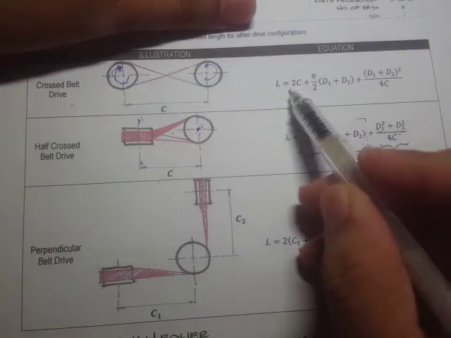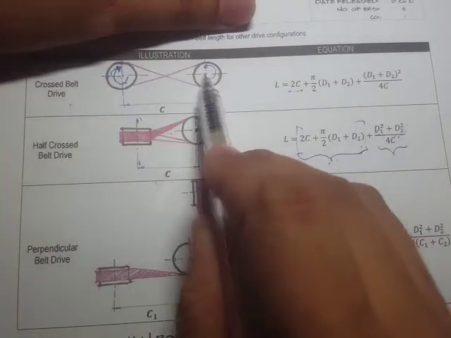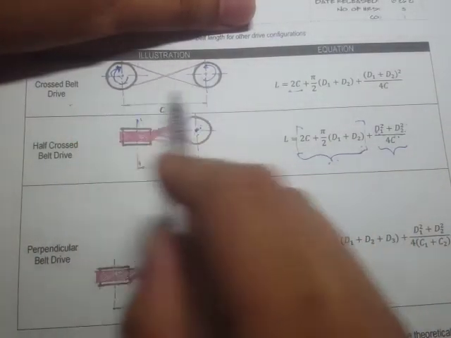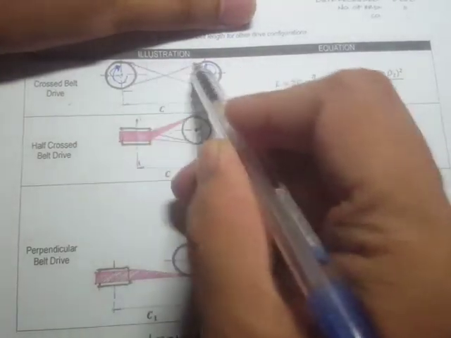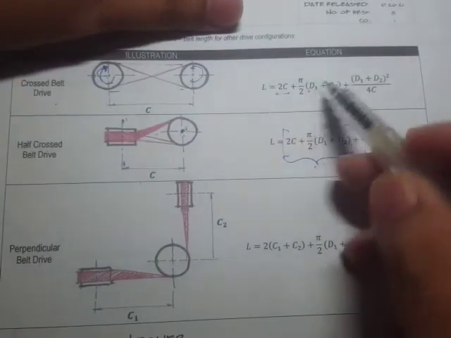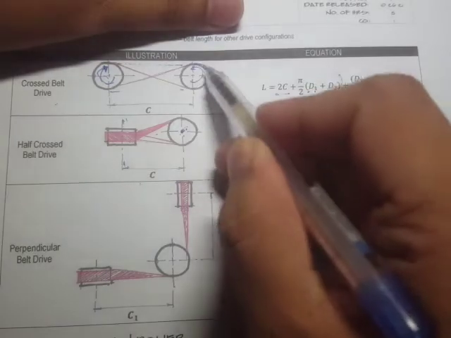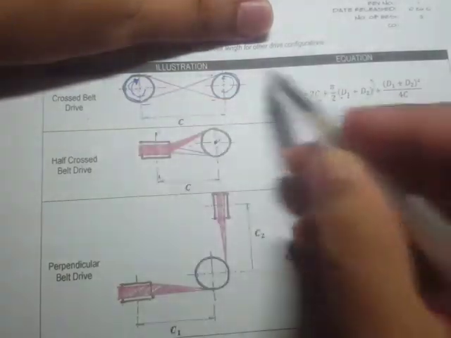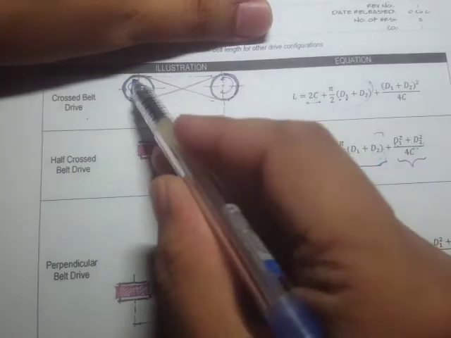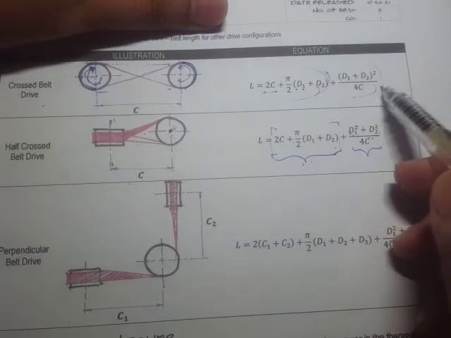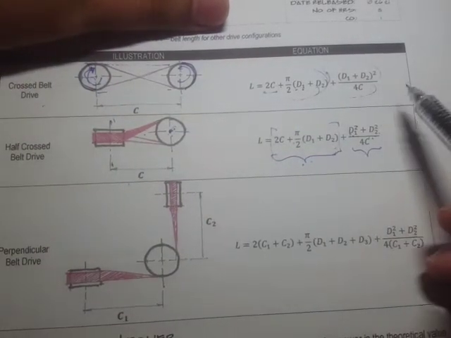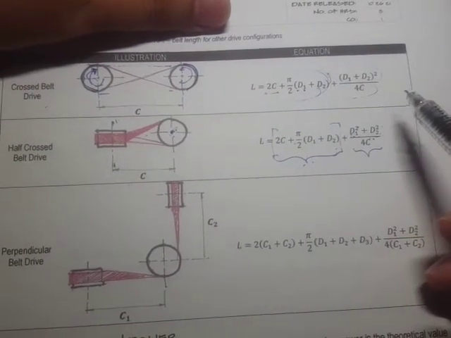This 2c is simply the length of the two center distances, so it's like this length and that length. The second term is just half of the circumference plus half of this circumference, d1 plus d2. And this third term is just what I call the correction.